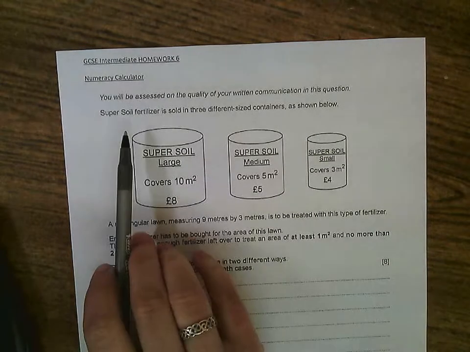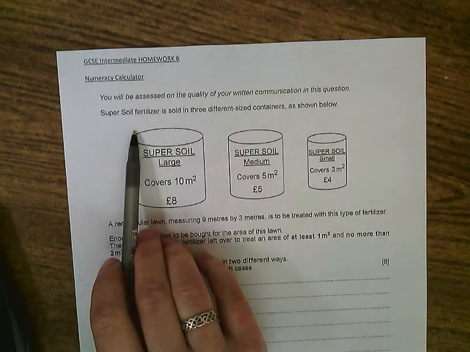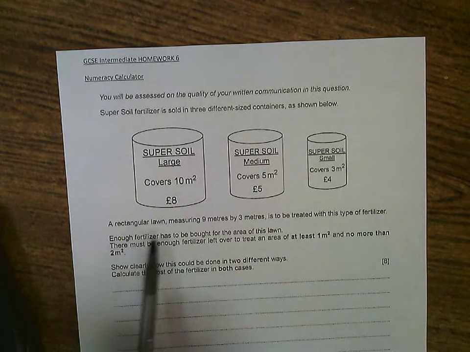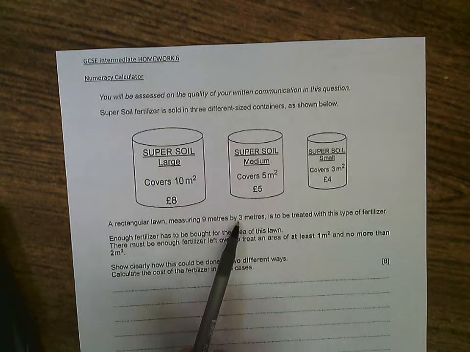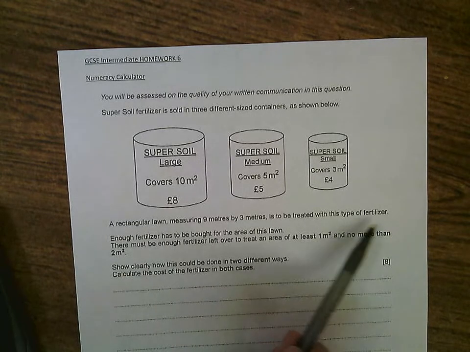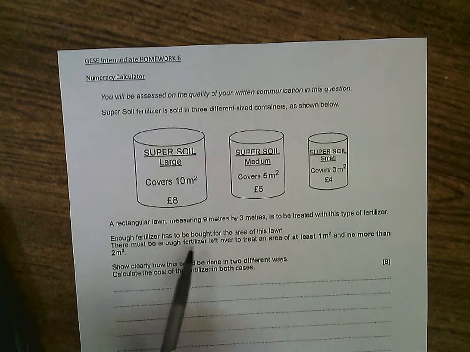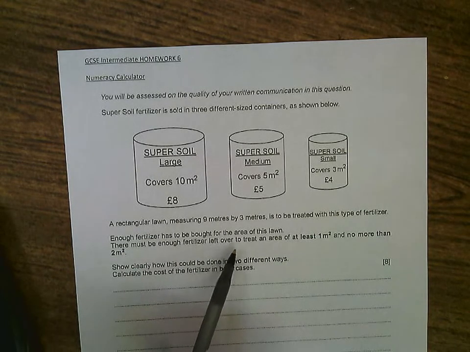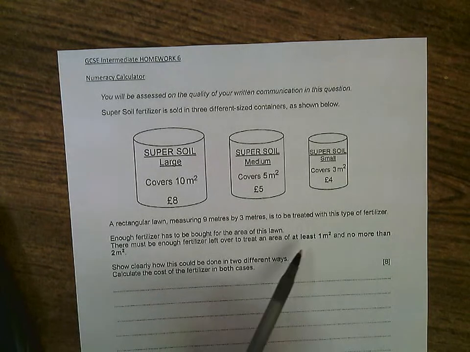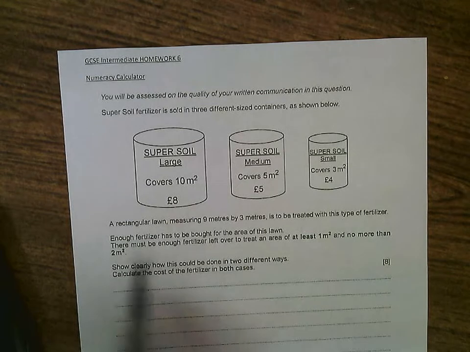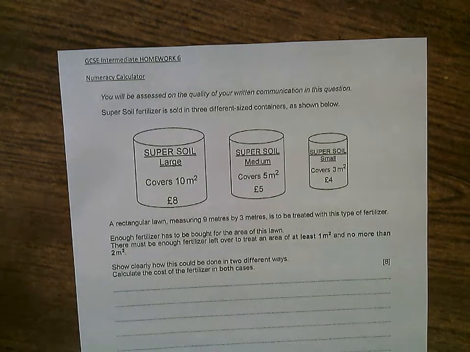Super soil fertilizer is sold in 3 different size containers as shown below. A rectangular lawn measuring 9 by 3 meters is to be treated with this type of fertilizer. Enough fertilizer has to be bought for the area of the lawn. There must be enough fertilizer left over to treat an area of at least 1 meter squared and no more than 2 meters squared. Show clearly how this can be done in 2 different ways.